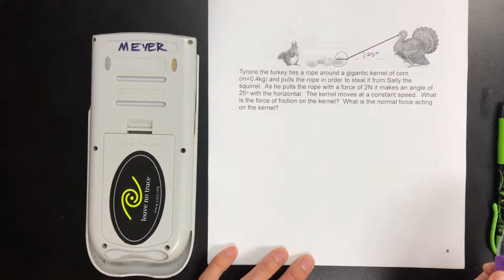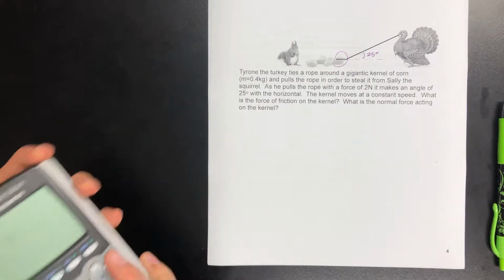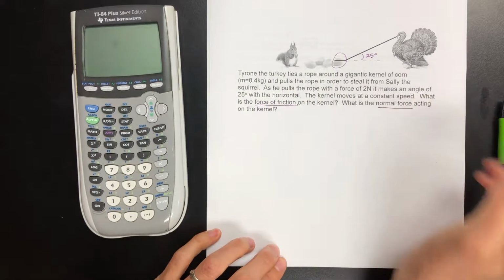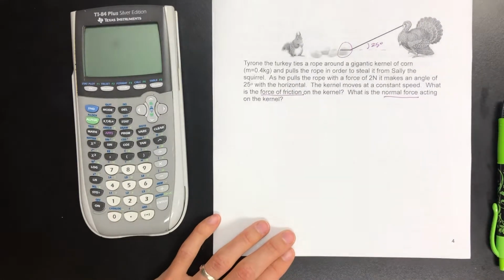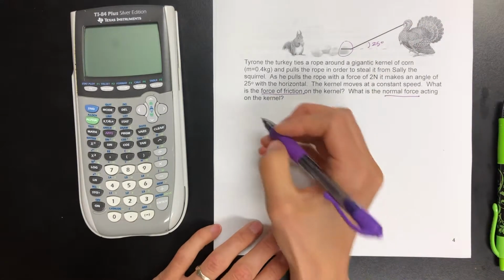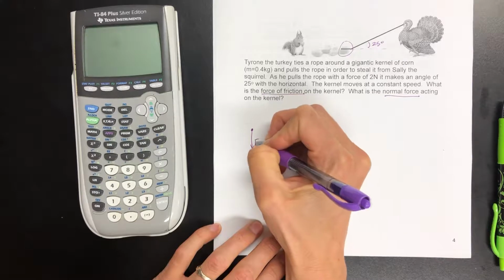And the kernel moves at a constant speed. What is the force of friction on the kernel? What is the normal force on the kernel? So we're looking for force of friction, and we're looking for normal force. So first I establish my system, which is the kernel of corn. And then I'm going to draw my force diagram. So I have my force of gravity acting down.